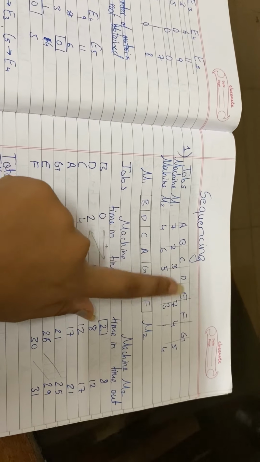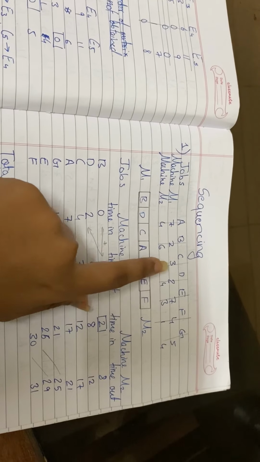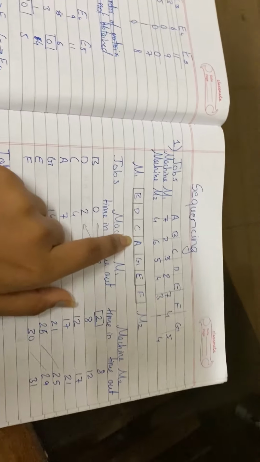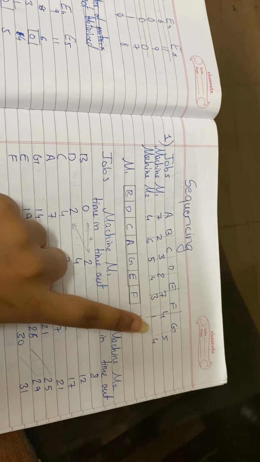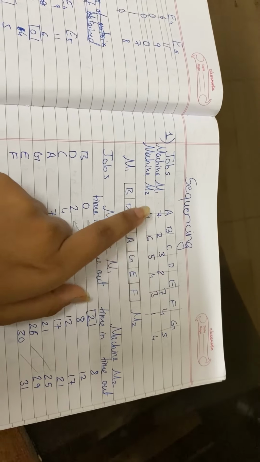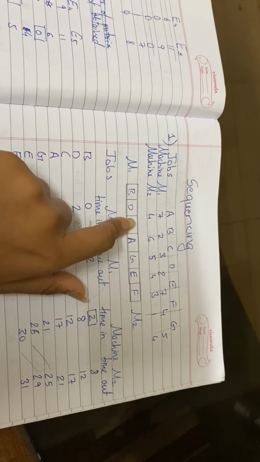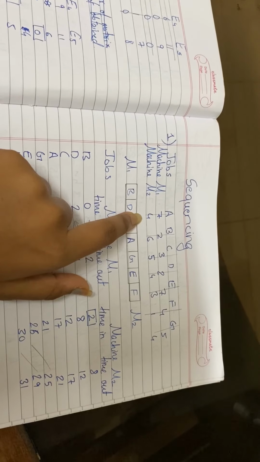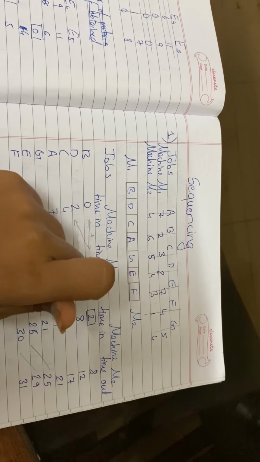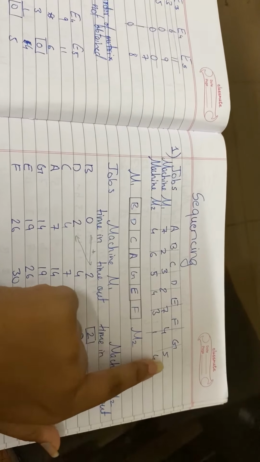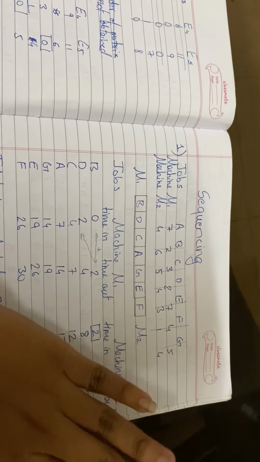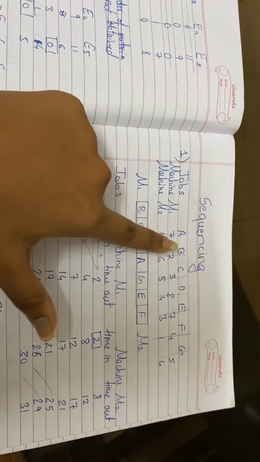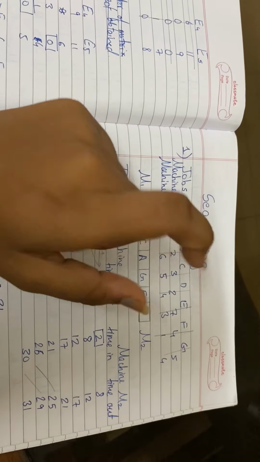So then after b and d, the next smallest number is 3, which is c, which falls in m1, then we write c over here. Then the smallest number we can see is 4, from here 4 is here, so we write it in m2. You just assign it accordingly, you just have to put it properly in the box.